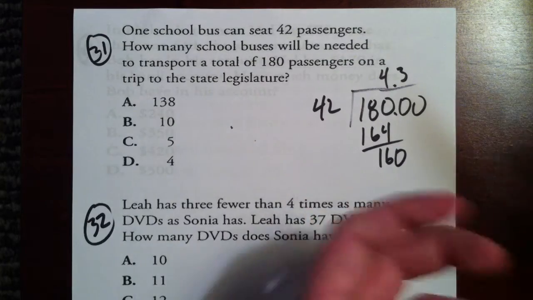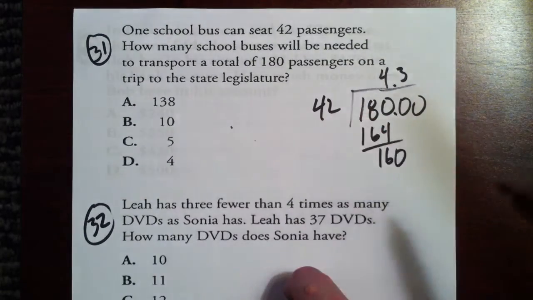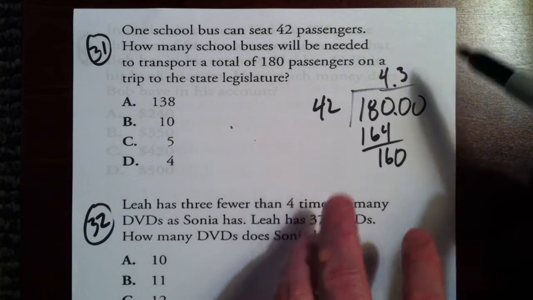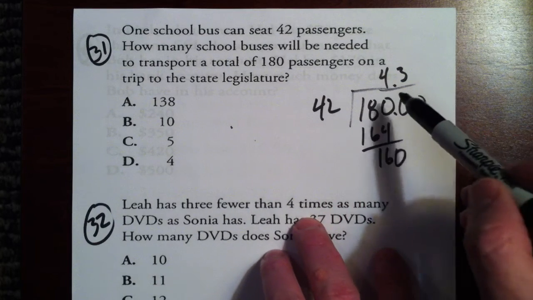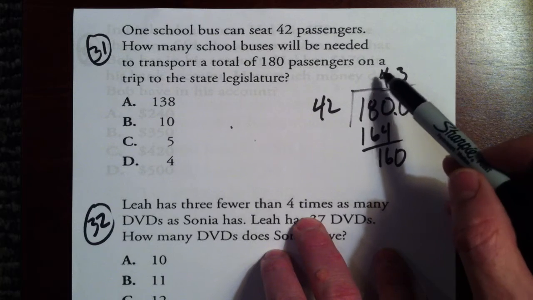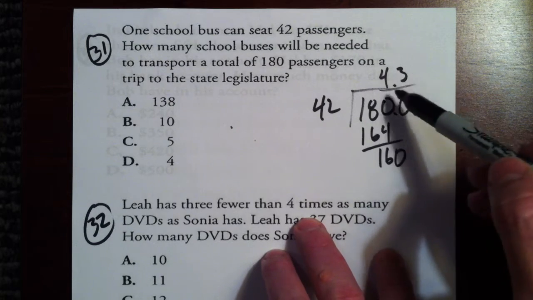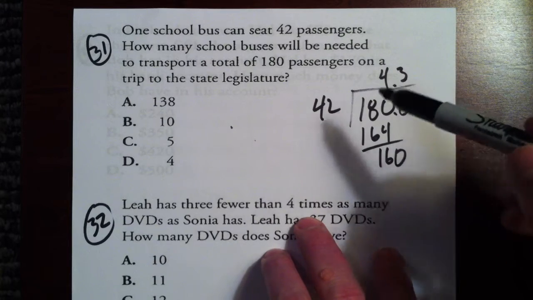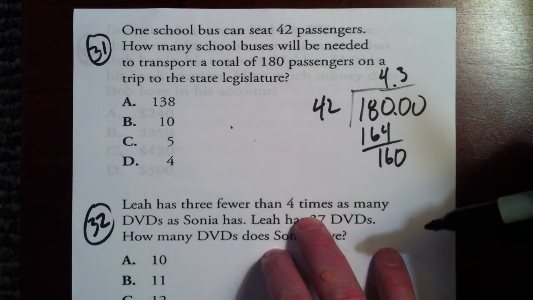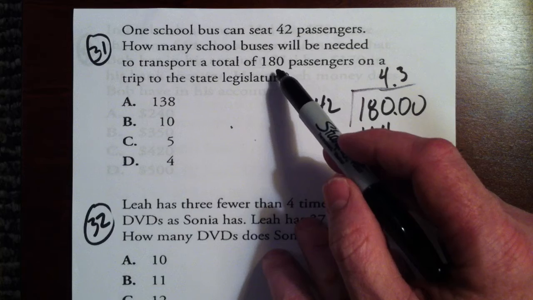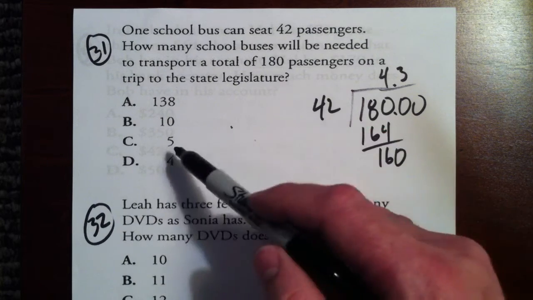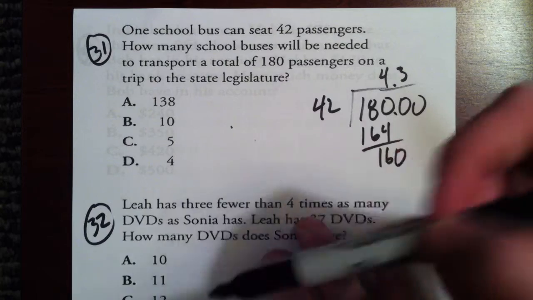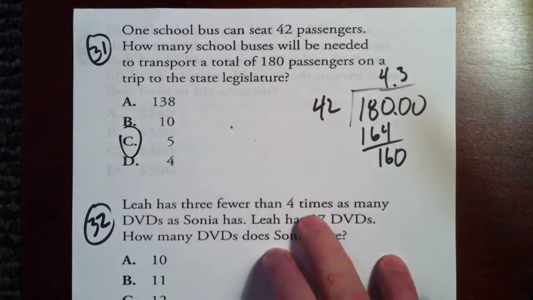Well, a lot of times you would think, well, I've got all these choices over here, I would round down. Well, no, I'm not going to round down because I need basically 4.3 buses, but I can't rent or get a third of a bus. So I'm going to need the extra bus in order to carry the total of 180 passengers. In other words, the 4 buses I have don't have enough room for all my passengers. Therefore, I've got to get one more. The choice is C.